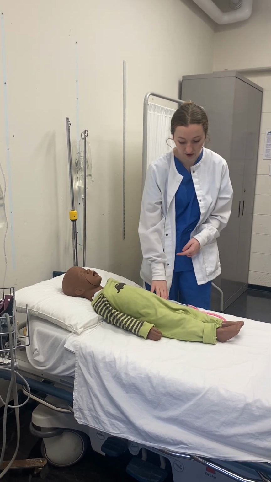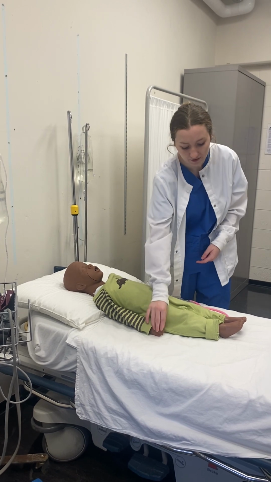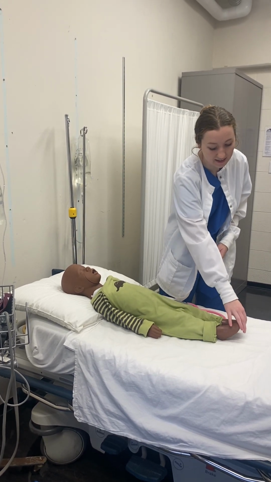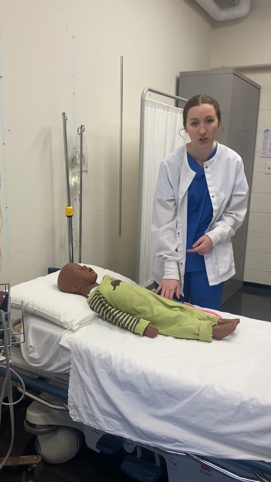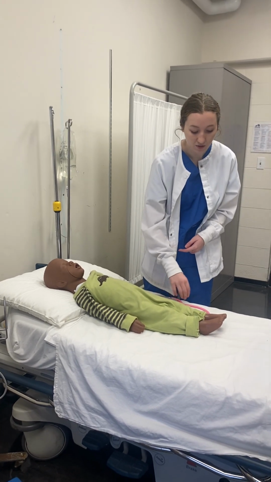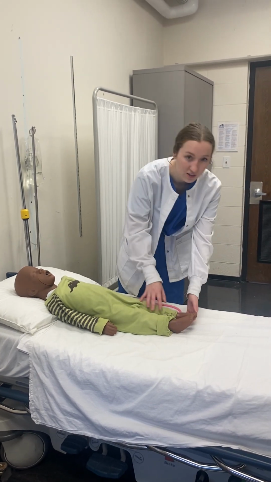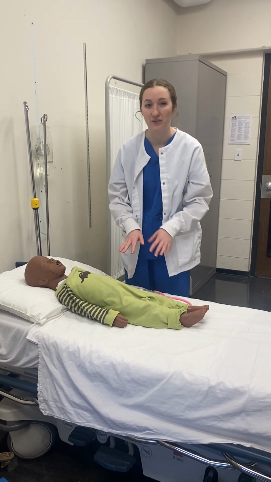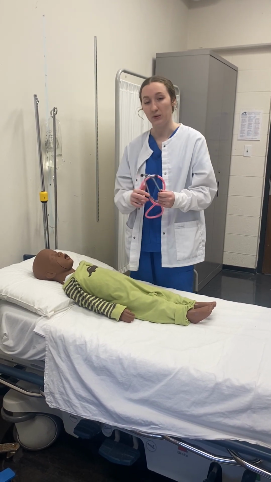And while I'm checking their pulses, I would also look at their extremities. I'm going to check their capillary fills in all extremities, look at the color, and feel the temperature of their skin, make sure they're not cool or discolored. And I'm also going to go ahead and assess the bottom of their feet and their heels for any abnormalities. And then I'm going to do my respiratory assessment.